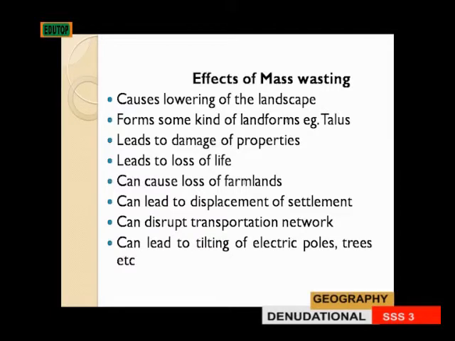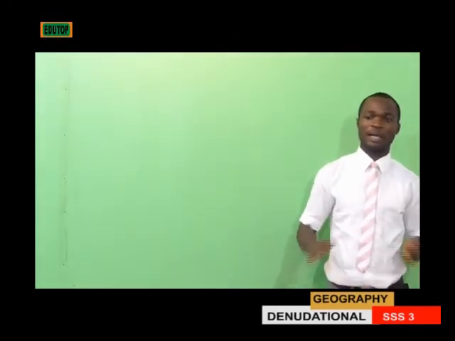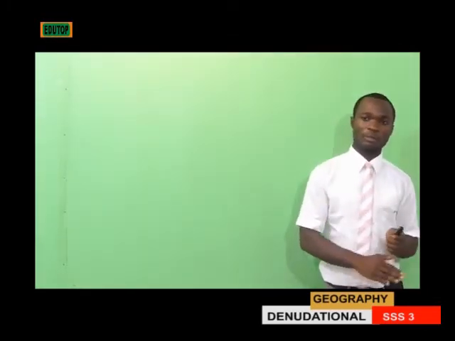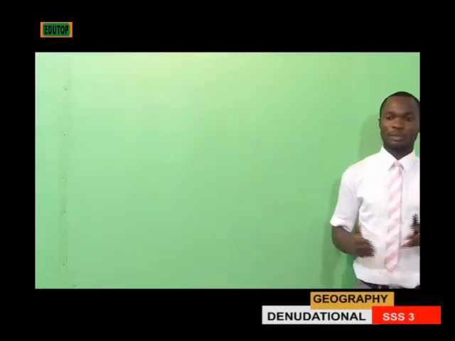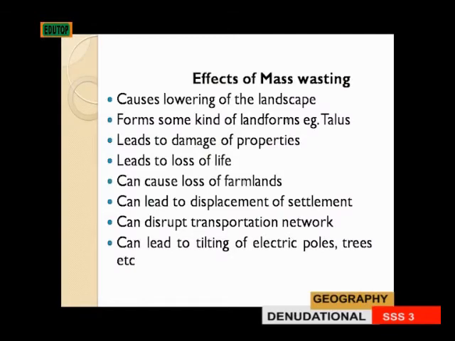Mass wasting causes the lowering of the landscape. A landscape which initially had a kind of highland or a topography that is elevated will become lower. And that's one effect of mass wasting. Mass wasting also forms some kind of platforms or landforms known as talus.